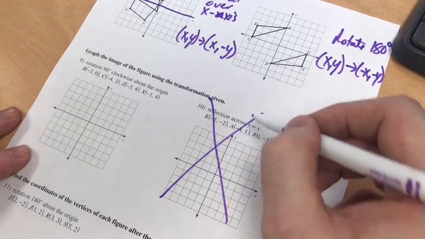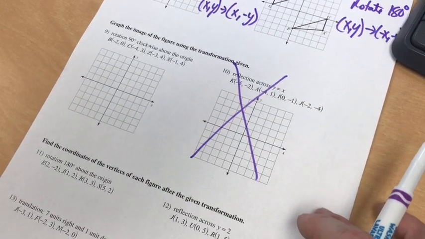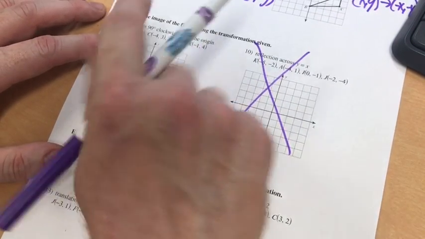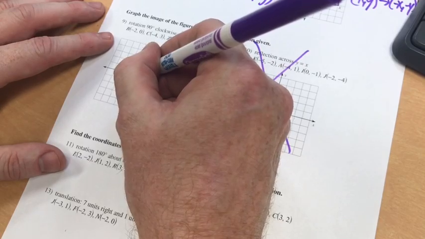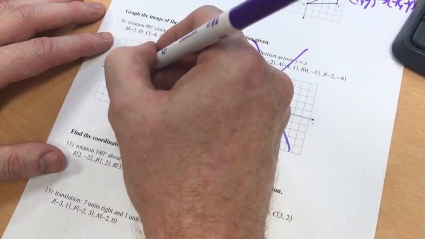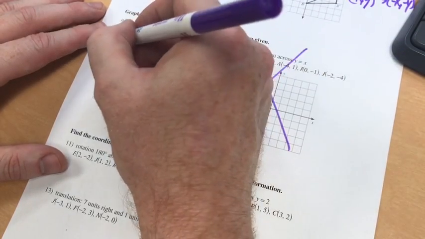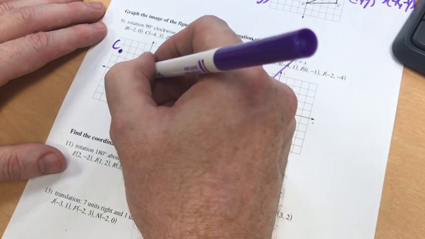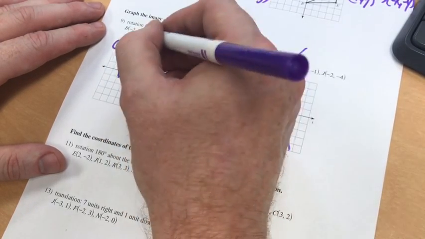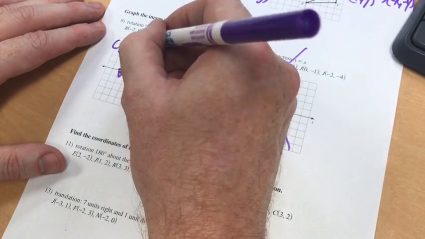We're going to skip number 10. Let's do number 9. Now, we want to rotate this shape, but the first thing we want to do is graph the points. So I'm going to go -2, 0. I'm going to go -4, +3. I'm going to go -3, +4. And then I'm going to go -1, 4.